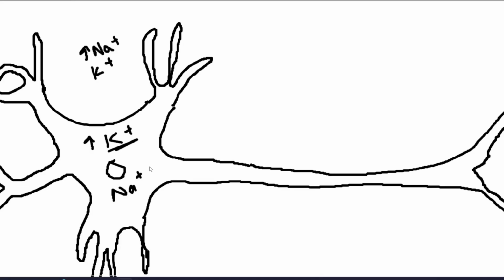And then later on, as we talk more about neuronal communications, obviously this concentration gradient will change. We'll talk a bit about why and how as well. But before we get there, we have this concentration gradient, and if we were to measure the resting potential, meaning the voltage inside of the cell compared to the outside, when the neuron's not doing anything, we're going to have a resting membrane potential of negative 70 millivolts.